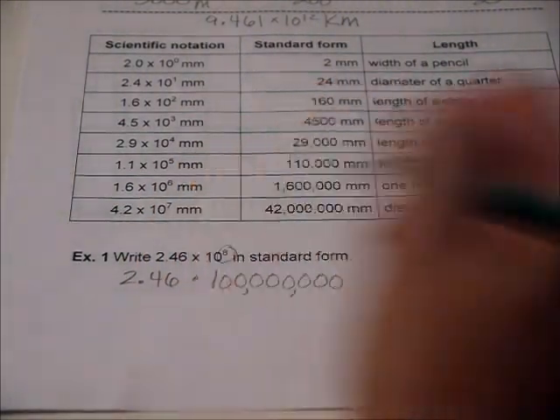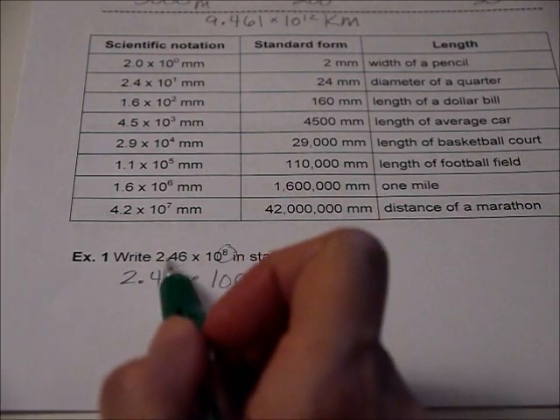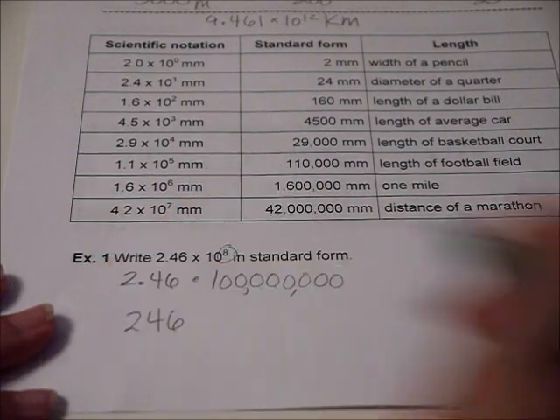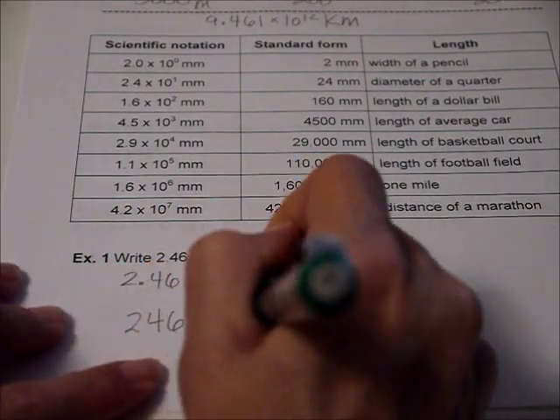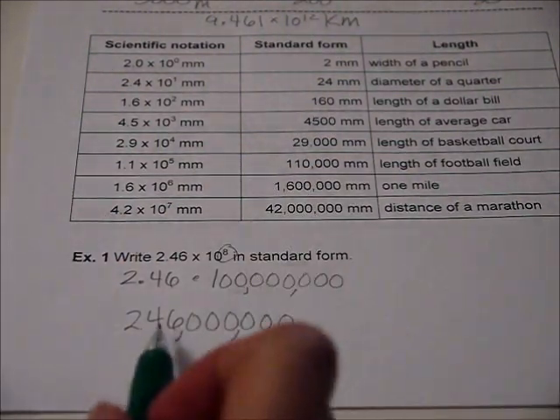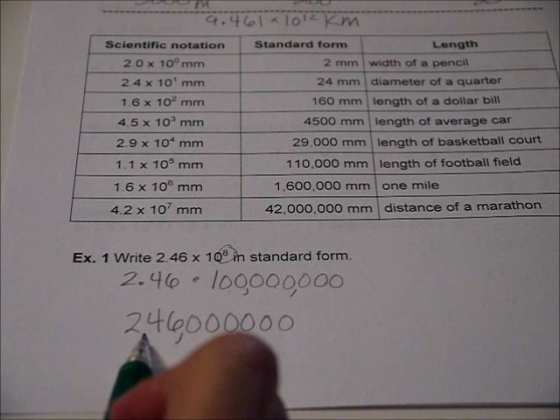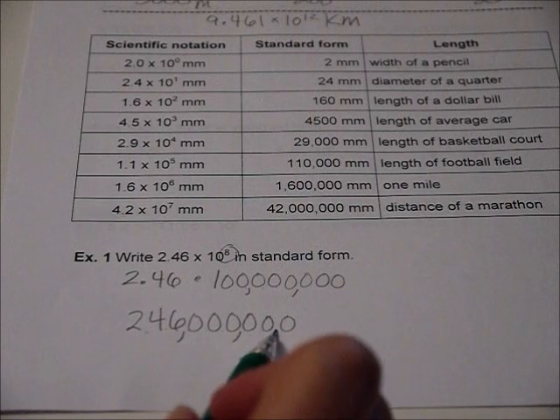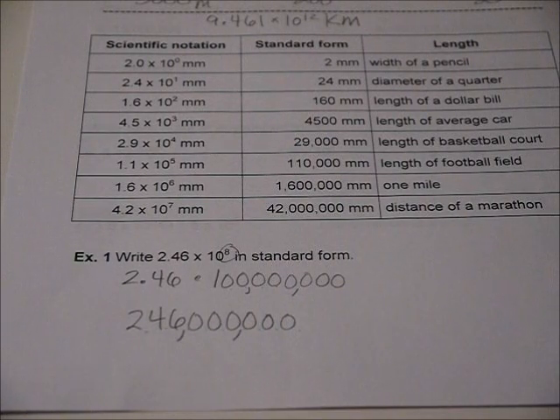Well, this is a magic number. This decimal point is going to move 8 times. So there's 2, then 3, 4, 5, 6, 7, 8. And there is our answer. So the decimal was here, and it moved to the right 8 times. 1, 2, 3, 4, 5, 6, 7, 8. So 246 million is the standard form of that. Okay, let's look at the next example.